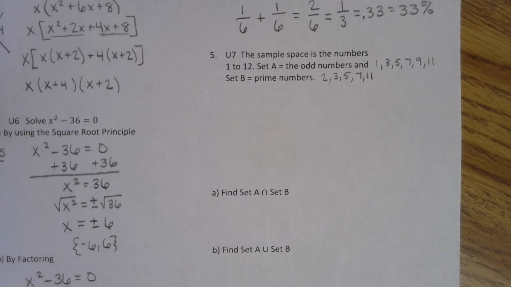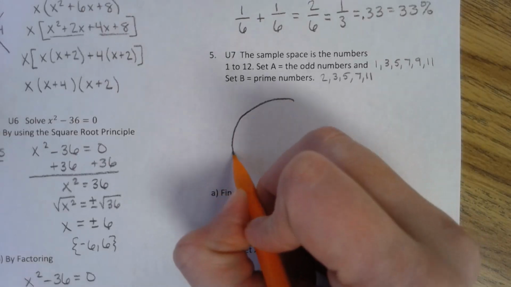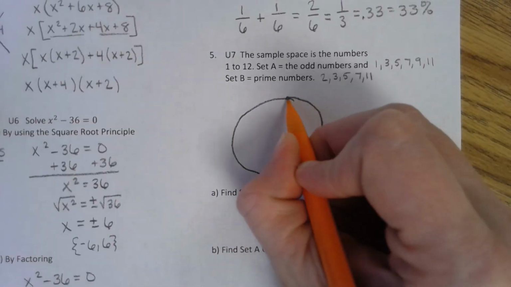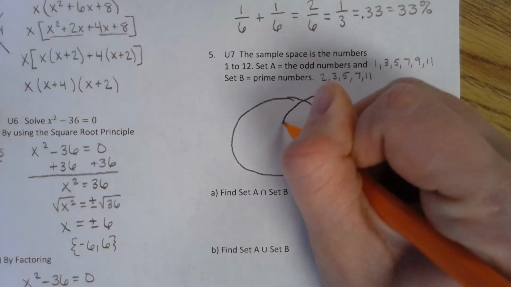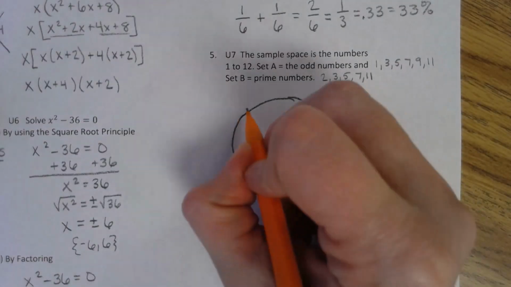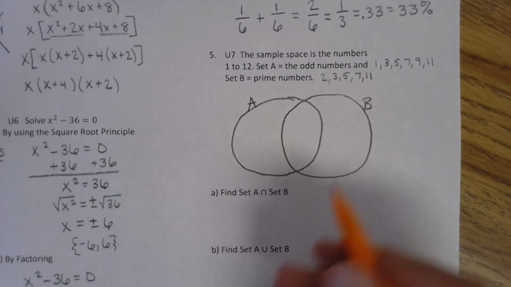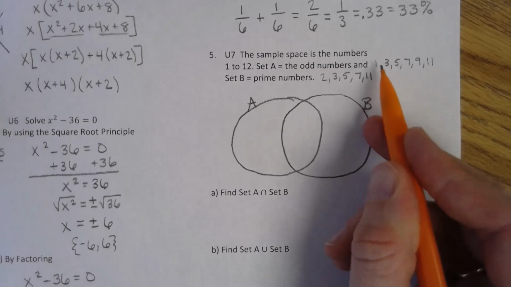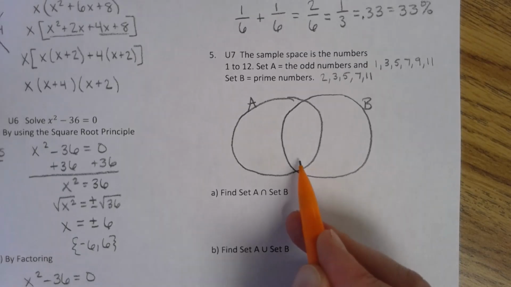So for our Venn diagram, which helps just kind of show a visual of what we're looking at here, we would have set A being all the odd numbers, and set B being the prime numbers. And of course, if they're in A and B, they will be in that intersection. This is set A, this is set B. So A, we have our odd numbers, but if it is an odd number that's also a prime, it would go in this intersection.